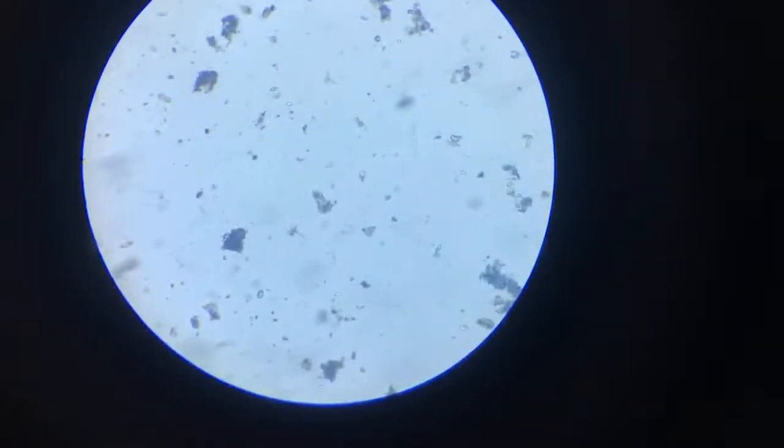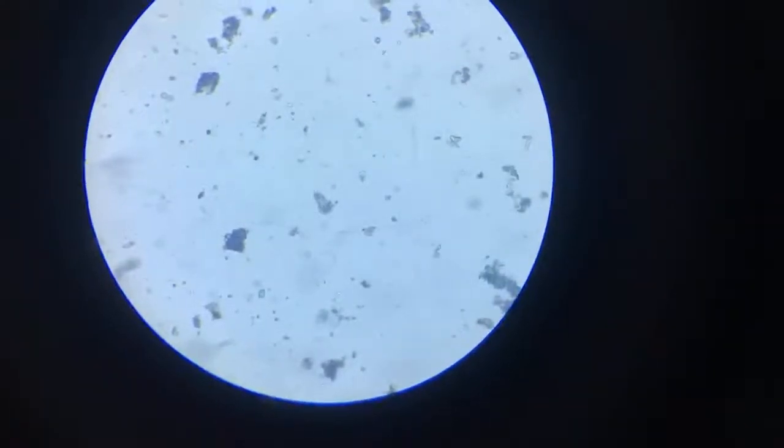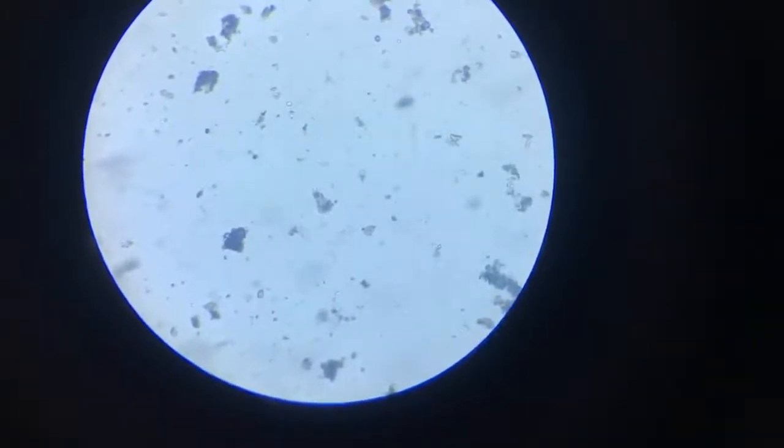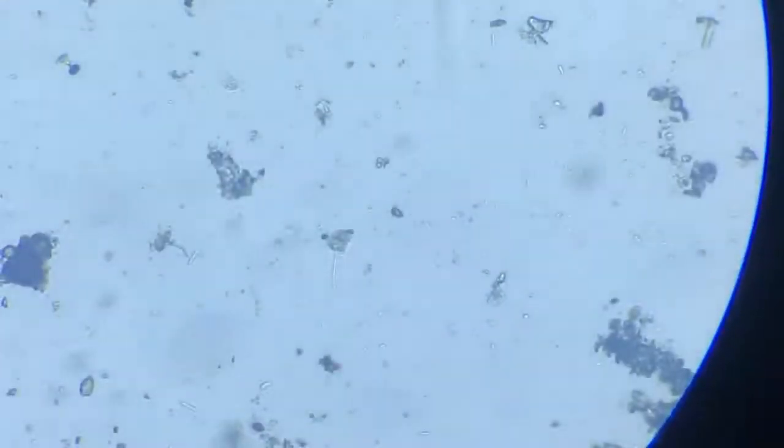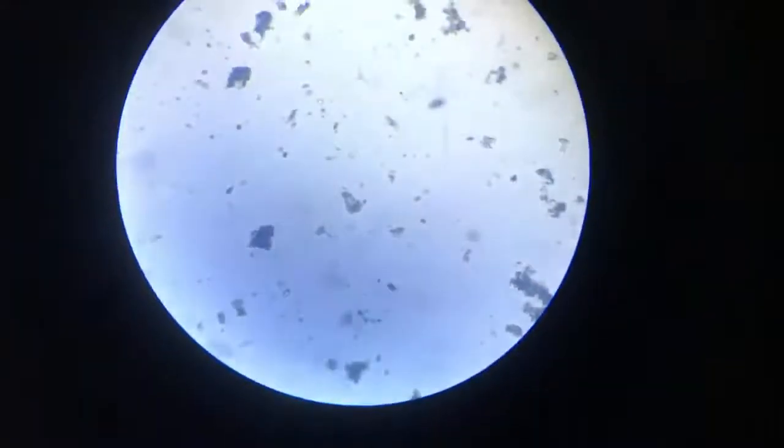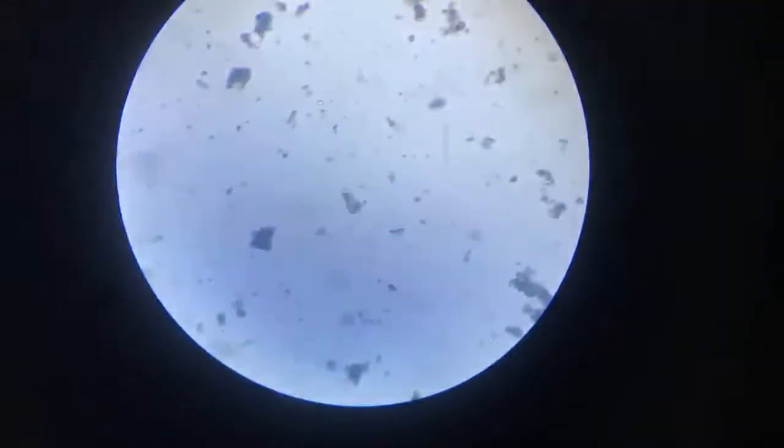Presently the lens settings are at 10x objective and 15x eyepiece, and we already have quite a few things around. Let me first bring it better focused. Need to raise it a bit more.